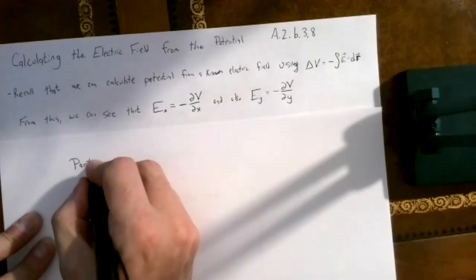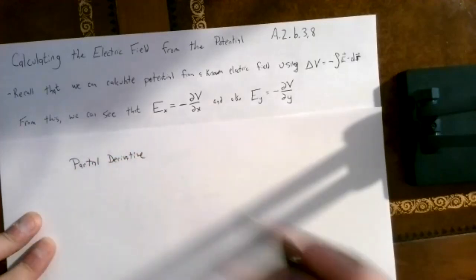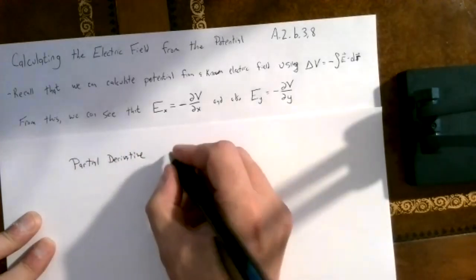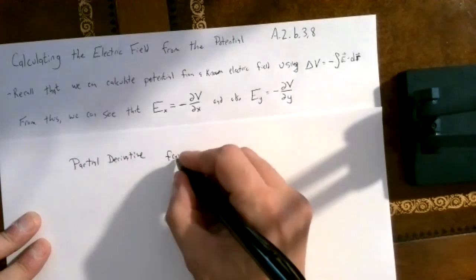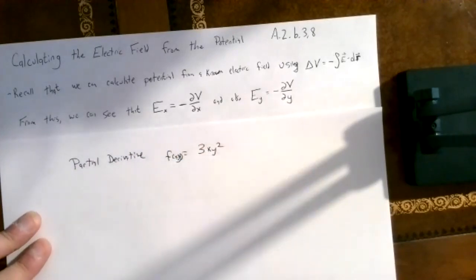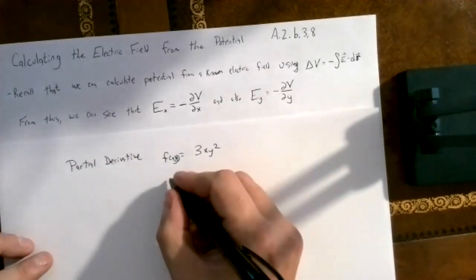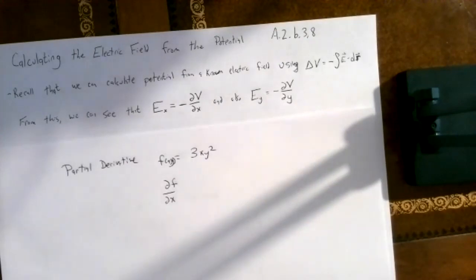So for example, if I have f of x and y is 3xy squared, the partial derivative with respect to x.